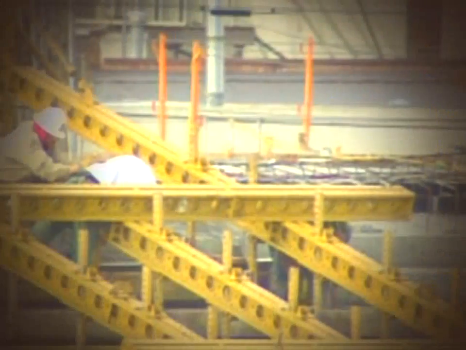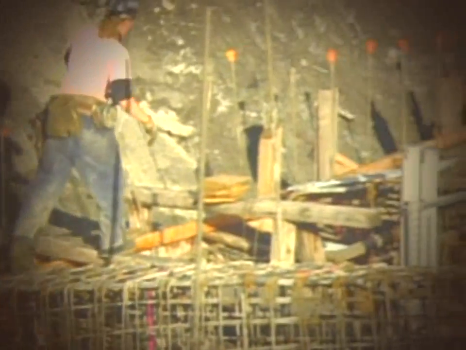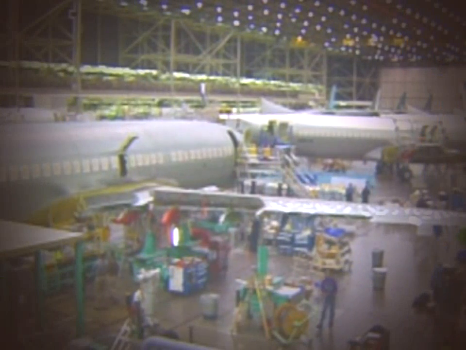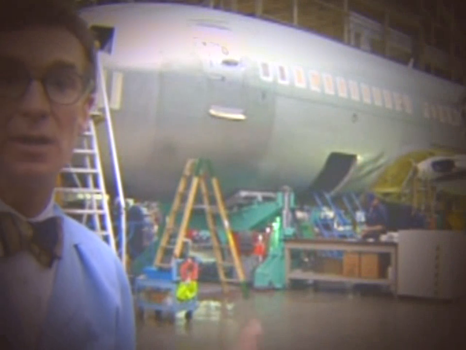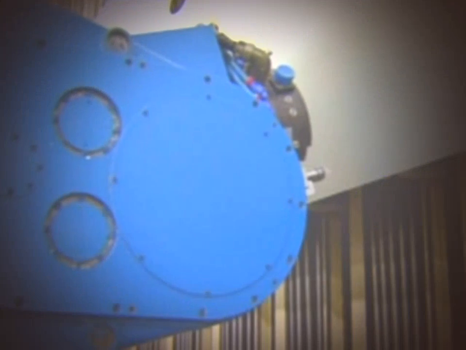Every post, every beam, every pillar, every pipe, and every wire is planned. We know where they're all going to go because we measure them beforehand, and we measure them as we put it together. The more carefully we measure, the more accurately we can make things fit, like airplane parts.